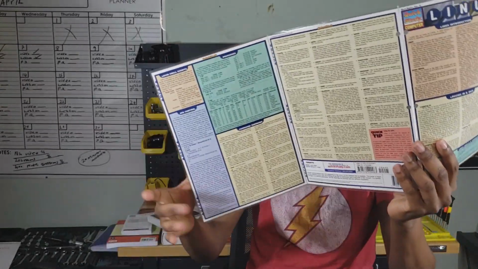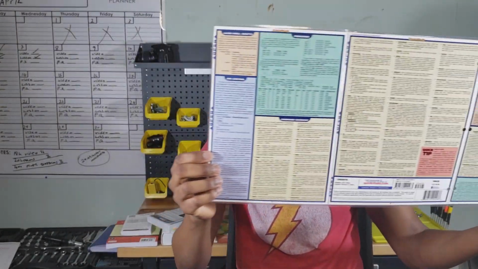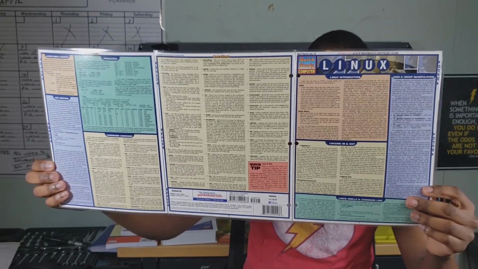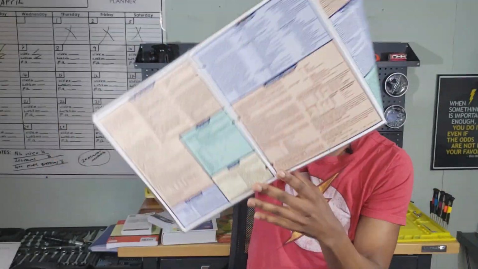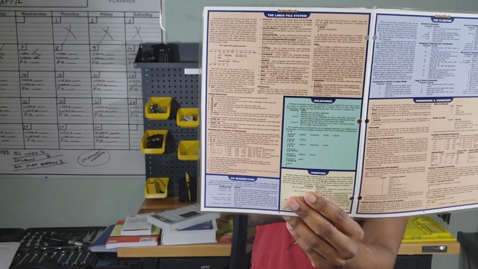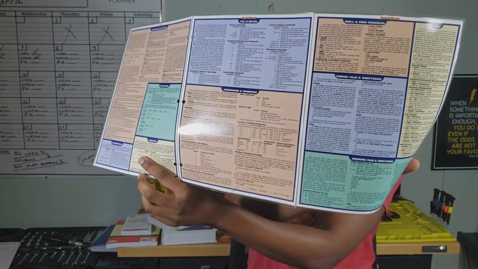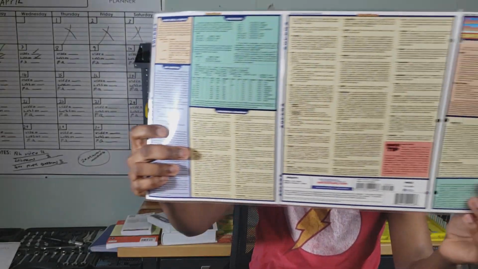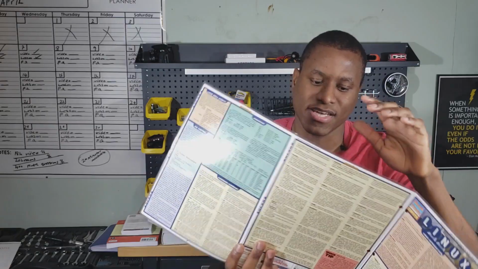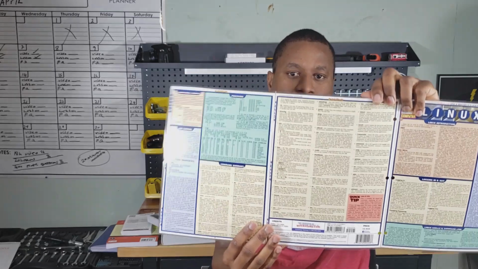I started doing this recently: laminated documents that outline some of the quick things you need to know about Linux. It will talk about the file system, for example, and different aspects of Linux, like the command summary. I do this for all of the exams that I'm taking recently. If there's a laminated reference like this for that exam, I buy it. I take it to work with me in the morning when I'm studying, and then just go through it.